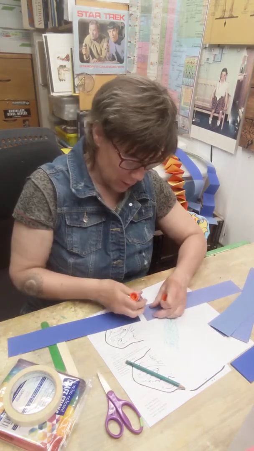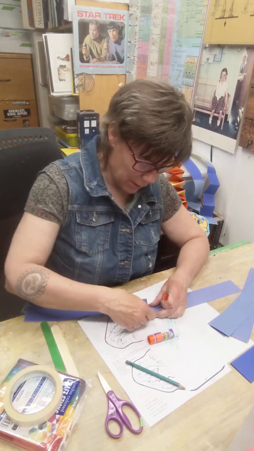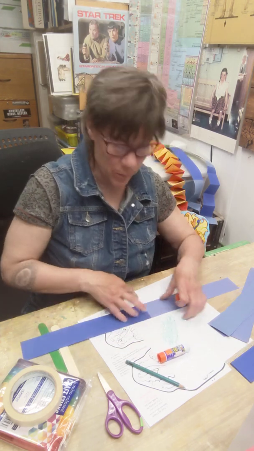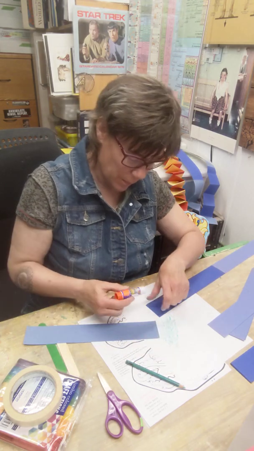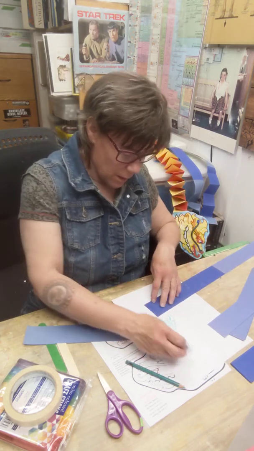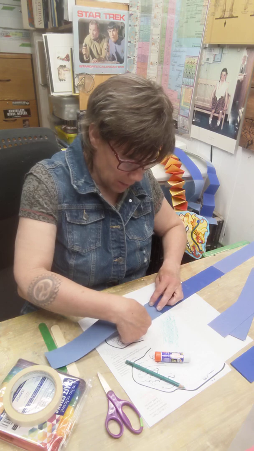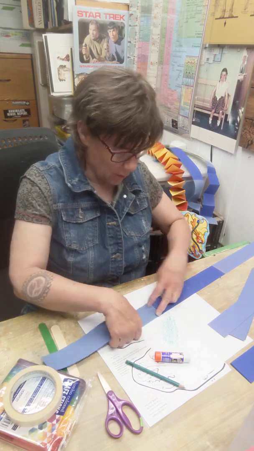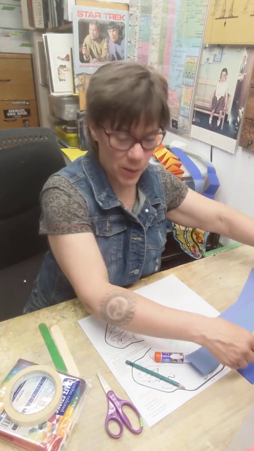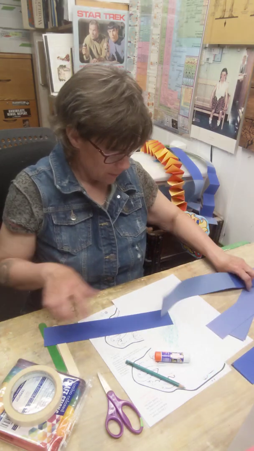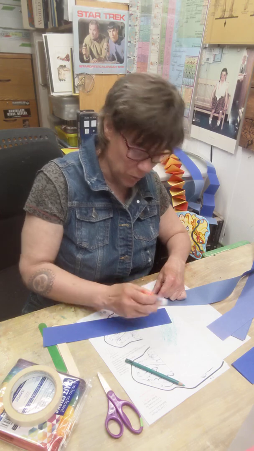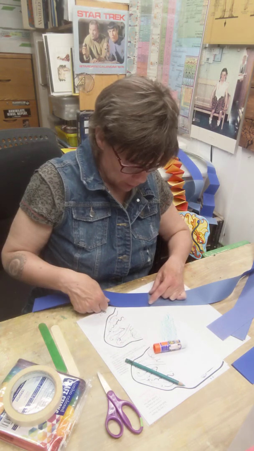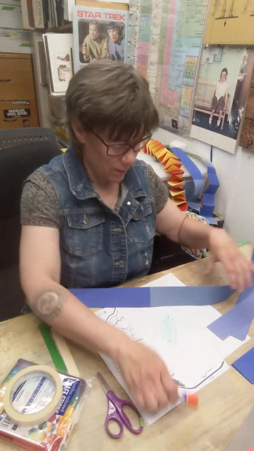Now, this one, same sort of thing. Glue it together, except you're going to do 4 in all. So it's good to alternate it so that you'll be able to tell where you are as you fold it. That'll make more sense here in a second. So glue 4 of these 2-inch strips. So these ones are 2-inch strips.